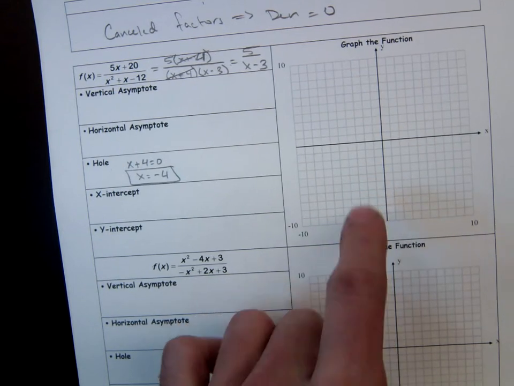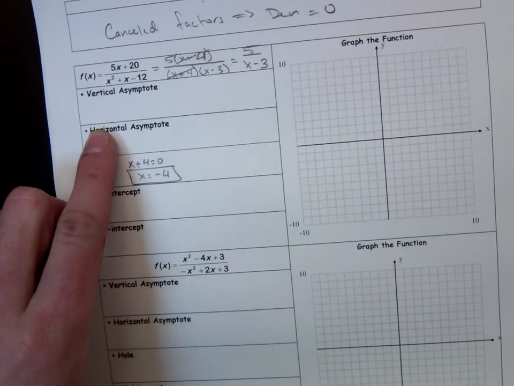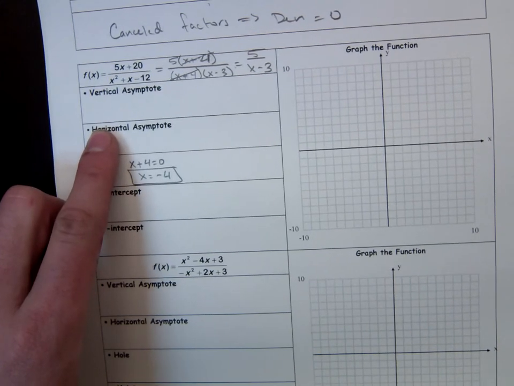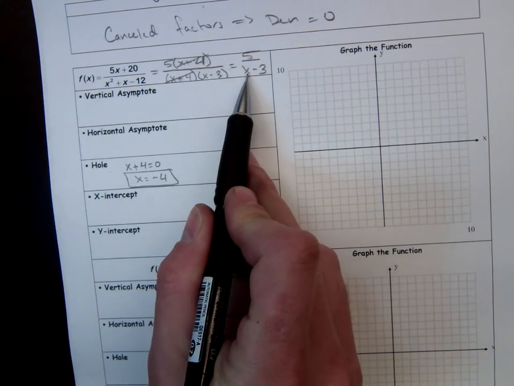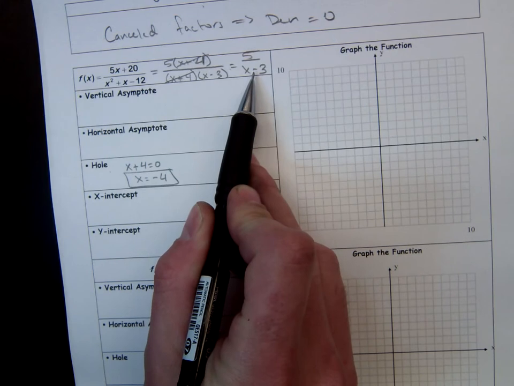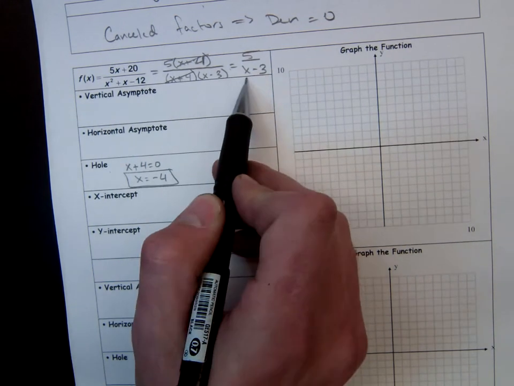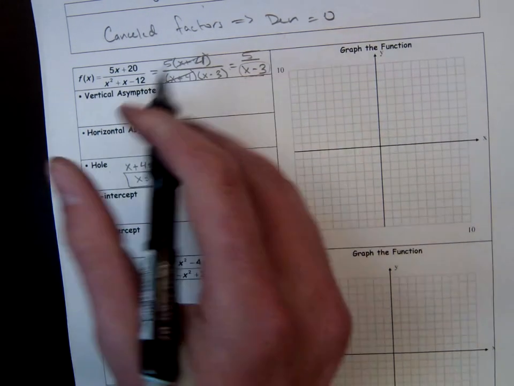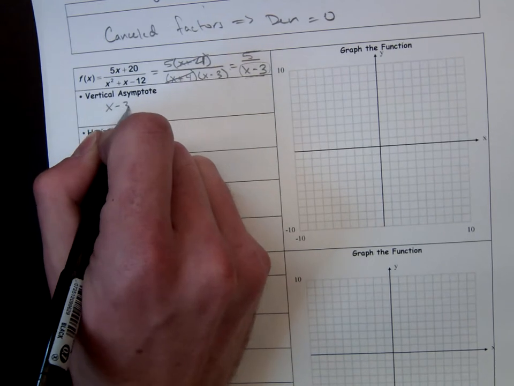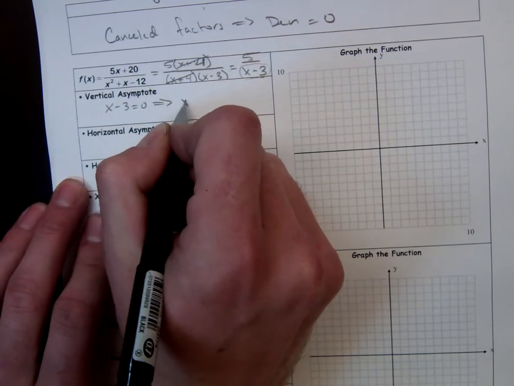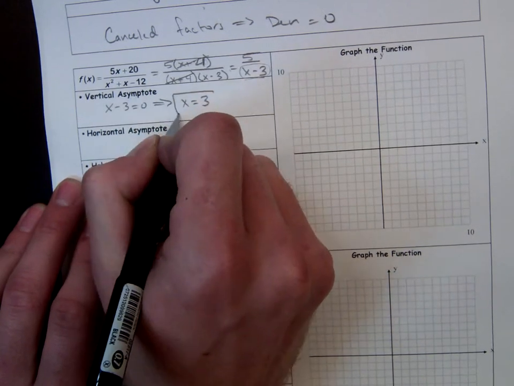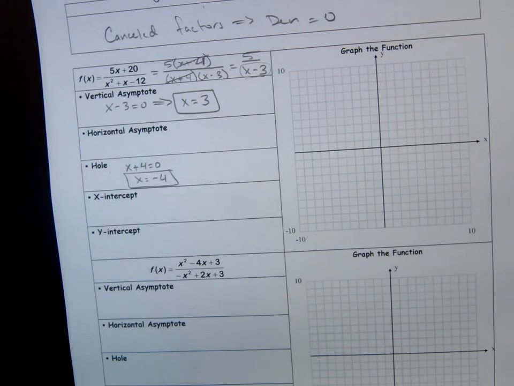Okay? All right. Now, vertical asymptote. The vertical asymptote is simply when our simplified expression has a denominator of 0. So we look at our simplified expression, and it'll have a denominator of 0 when x minus 3 is equal to 0, or when x is equal to positive 3.